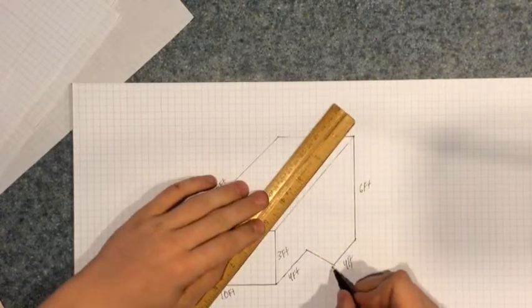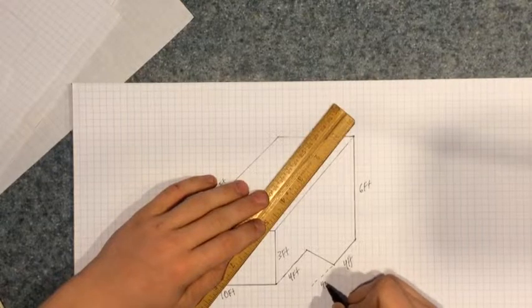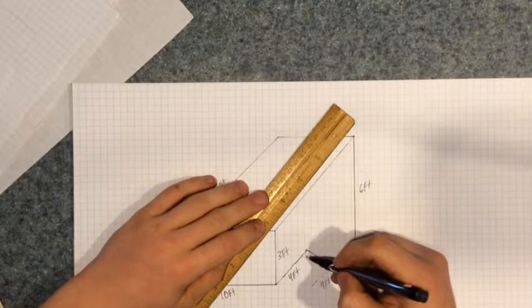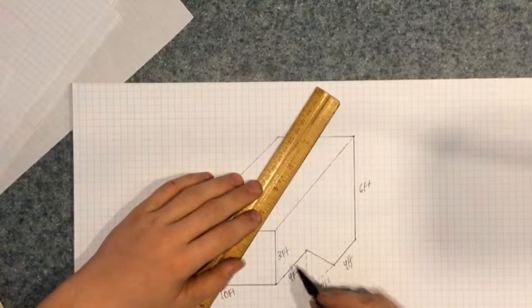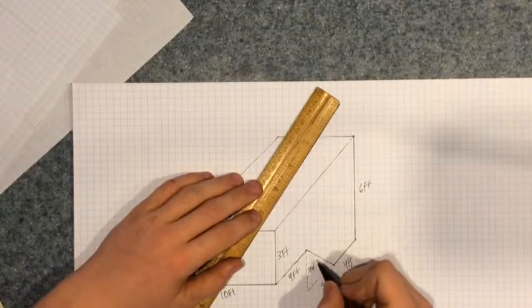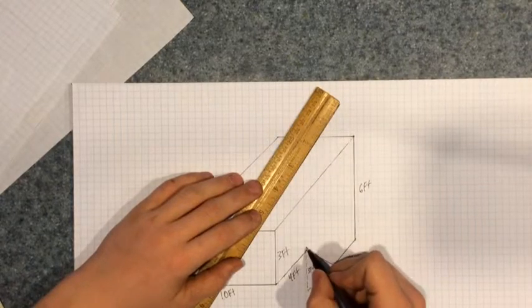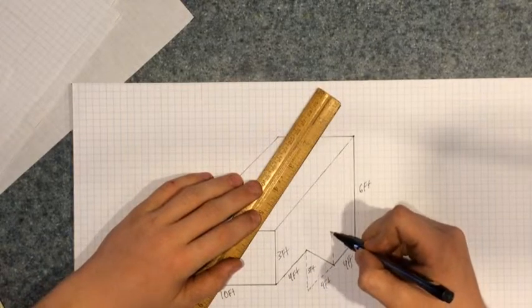But the horizontal section is going to be 4 feet, and the vertical part is going to be 3 feet, because 3 here plus 3 here equals 6 here. So this is going to be 3 feet, making an imaginary triangle, and then up here you can make a triangle here.